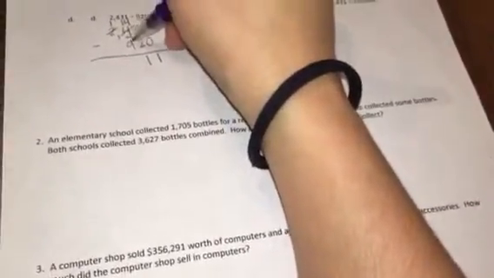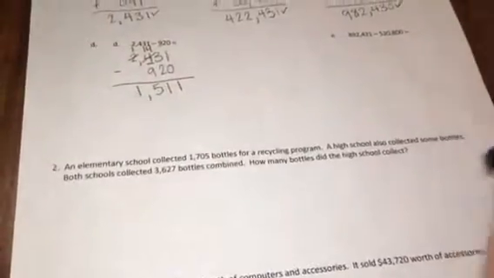1 minus 0 is 1. 3 minus 2 is 1. 14 minus 9 is 5. 9, 10, 11, 12, 13, 14. And then 1 minus 0 is 1. So our answer is 1,511.